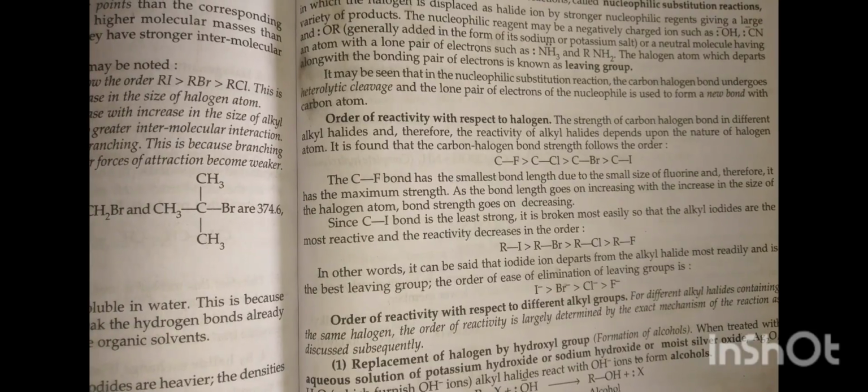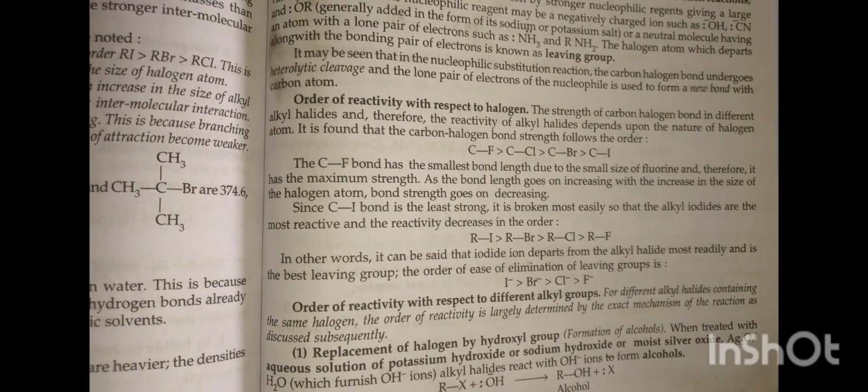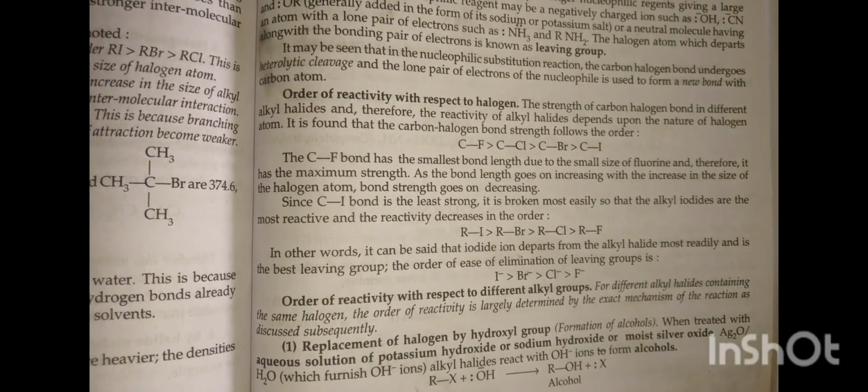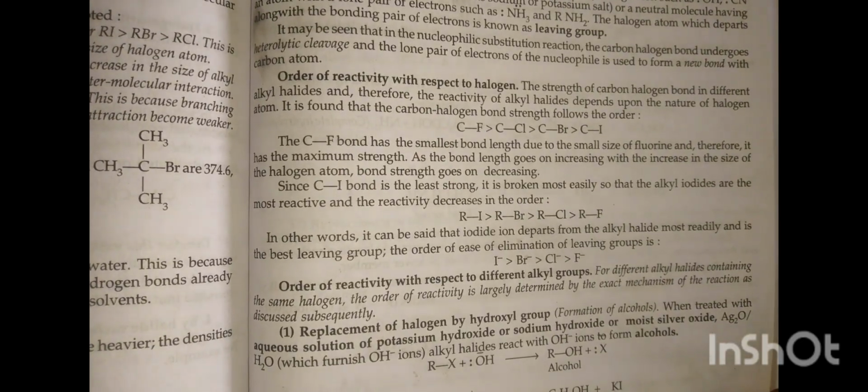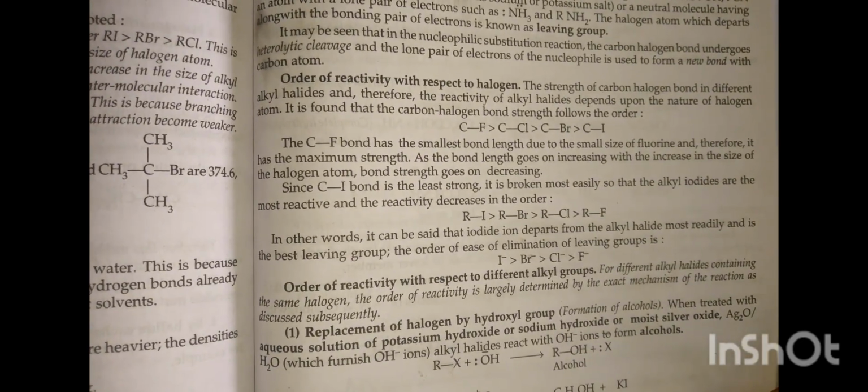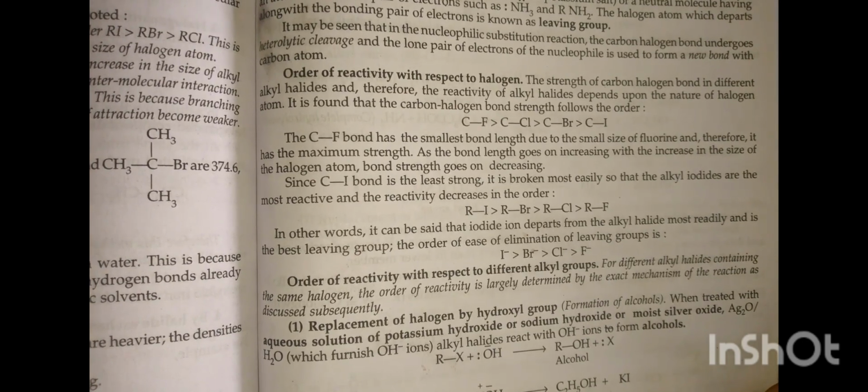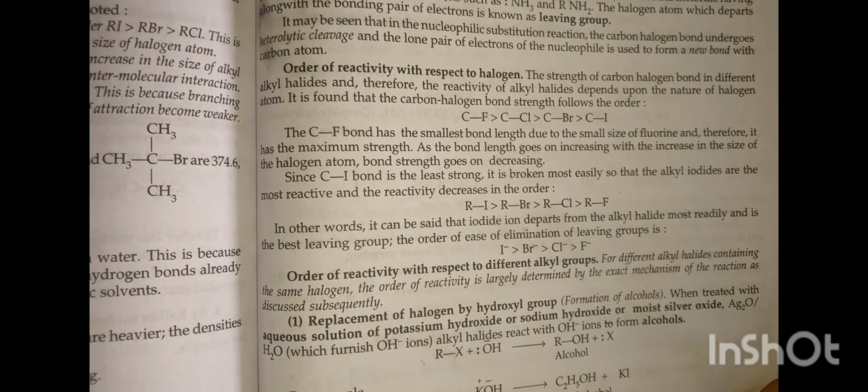The halogen atom which departs along with the bonding pair of electrons is known as a leaving group. It may be seen that in the nucleophilic substitution reaction, the carbon-halogen bond undergoes heterolytic cleavage and the lone pair of electrons of the nucleophile is used to form a new bond with the carbon atom.